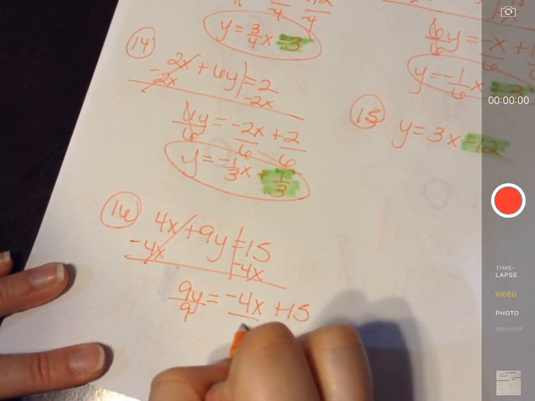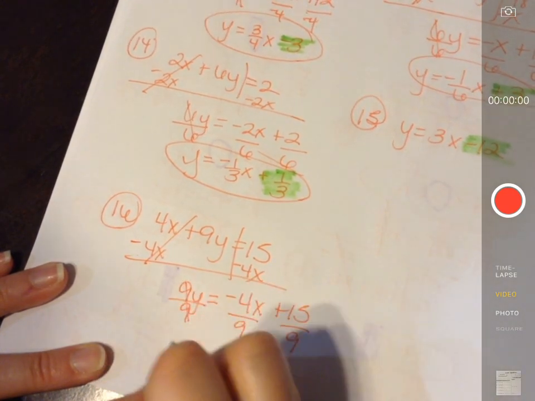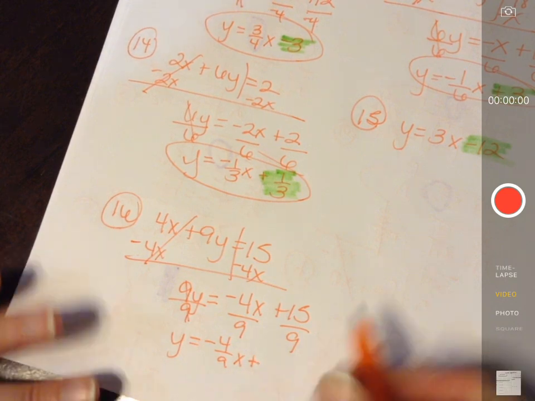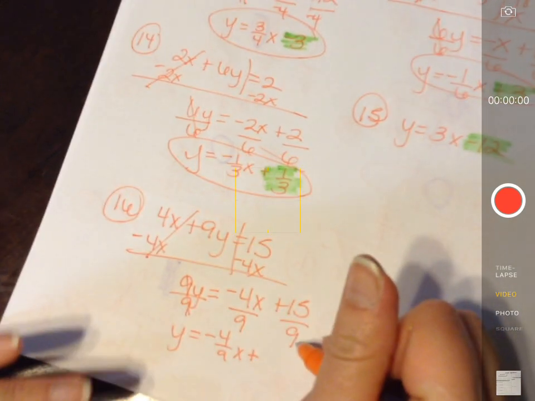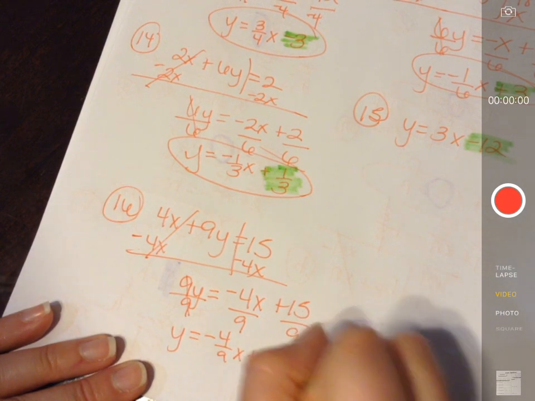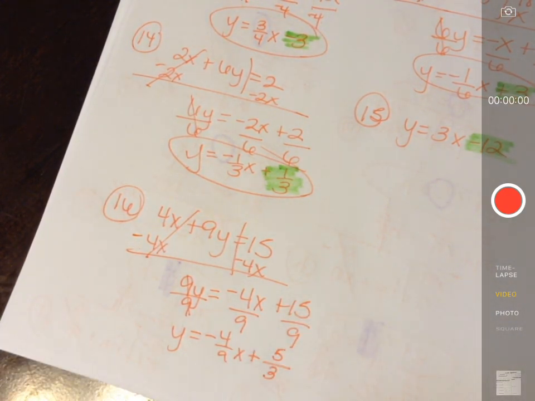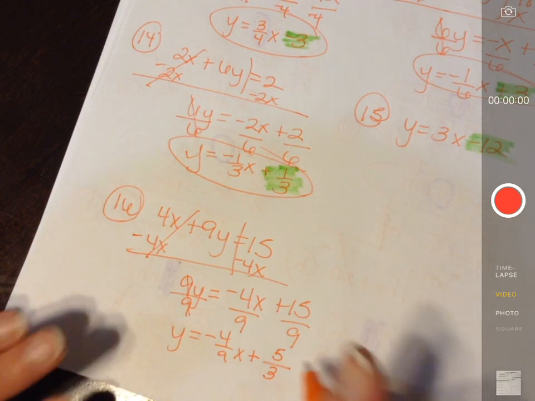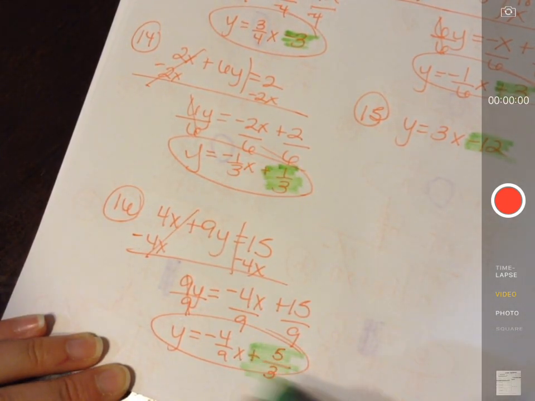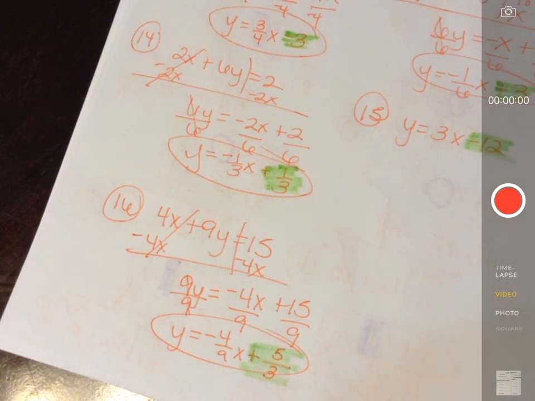Divide everything by 9. y would equal negative 4/9 x plus, let's go ahead and simplify 15/9, which would leave me with 5/3. If I go ahead and divide 5/3, I get a repeater, so I want to keep it. So we're just going to call this one a y-intercept of 5/3.